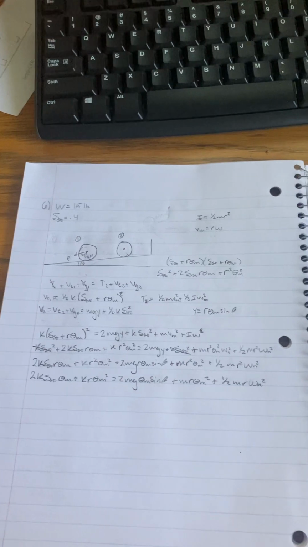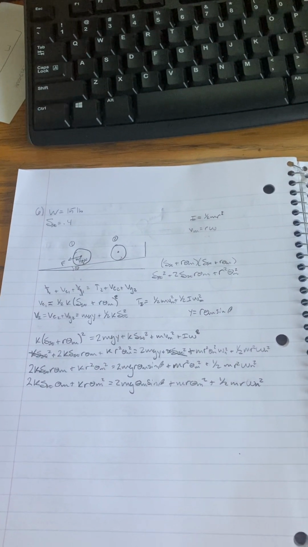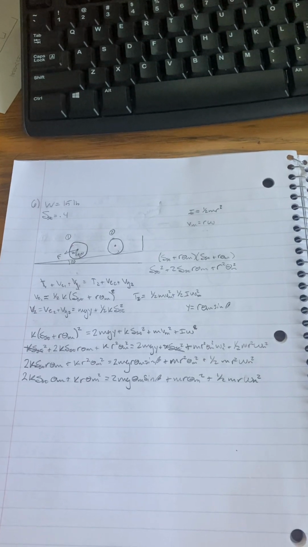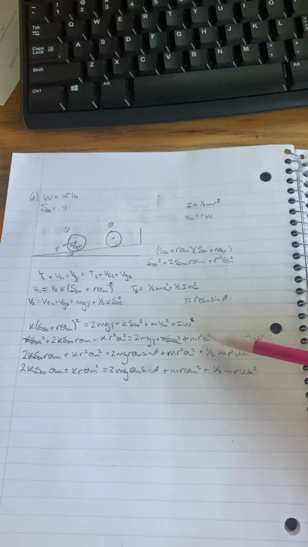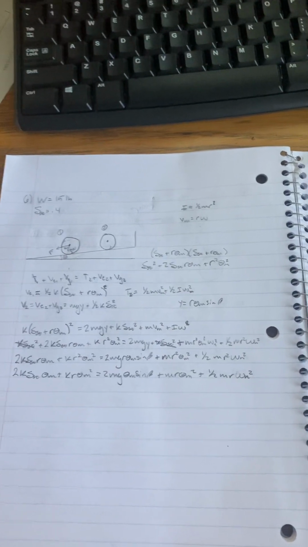Number 6, this one took me a while to understand, and I didn't fully understand it, but this was as far as I got. So yeah.